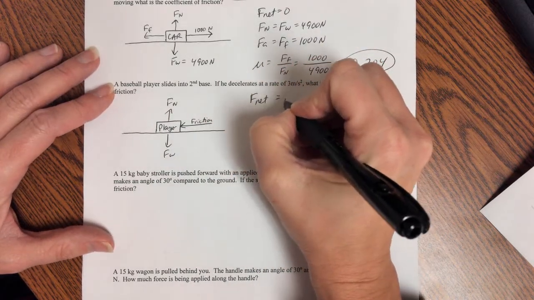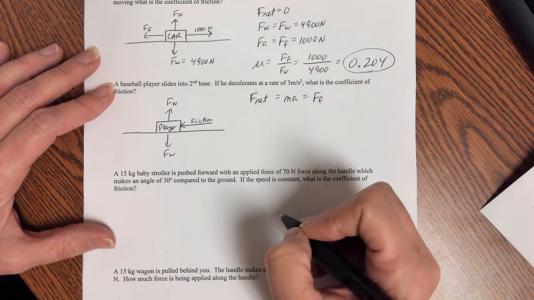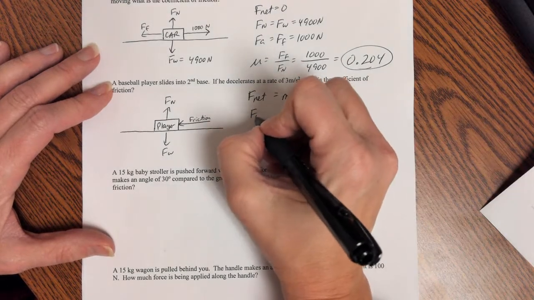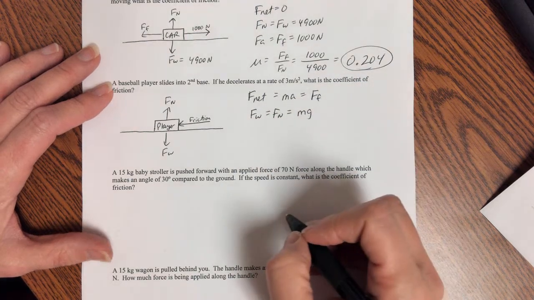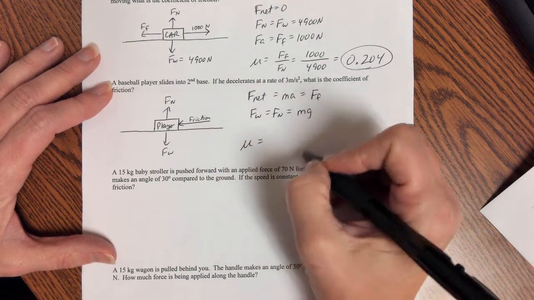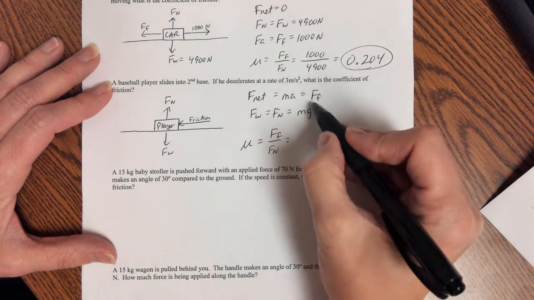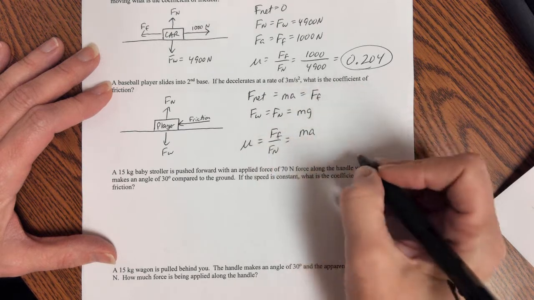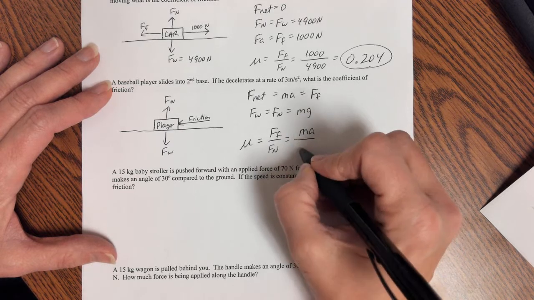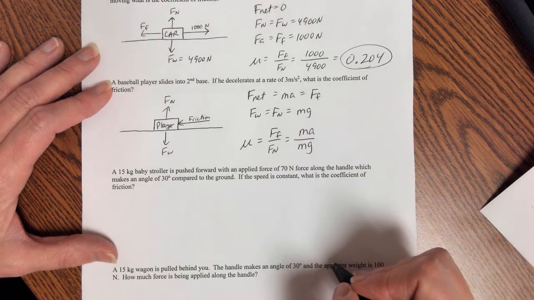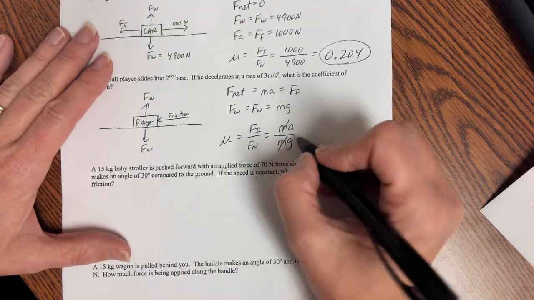But his net force is his mass times acceleration, and it's caused by his friction. Weight and normal force will balance out and equal his mass times gravity. So the coefficient of friction in this case is the friction force over the normal force, and we can replace friction with mass times acceleration because the friction is his net force. Because normal force equals weight in this case, we can replace it with mass times gravity. The mass of the baseball player is irrelevant. It cancels out in our equation.